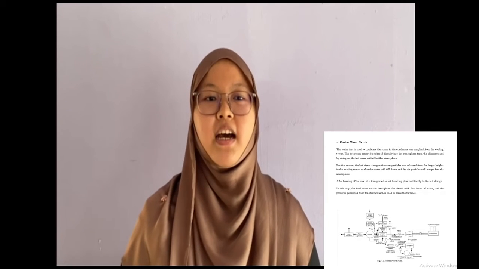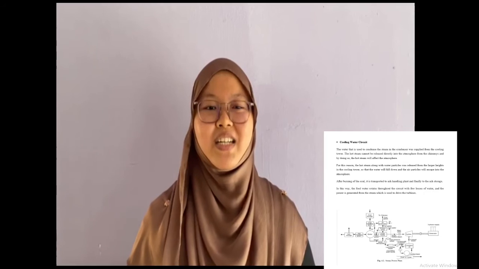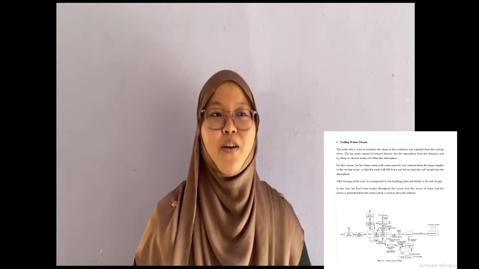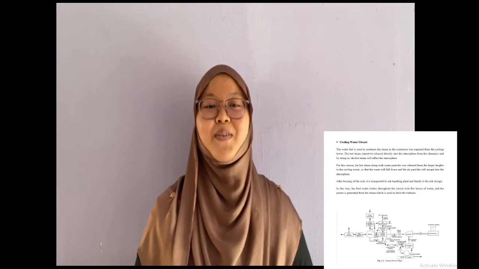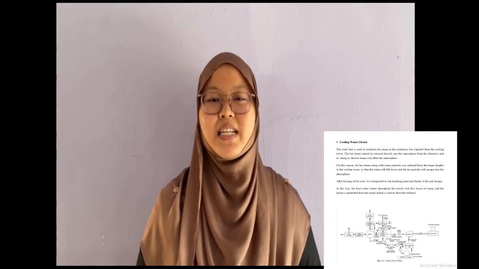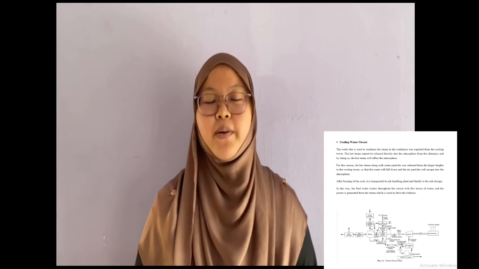Continue about working principle. Cooling water circuit. The water that is used to condense the steam in the condenser is supplied from the cooling tower. The hot steam cannot be released directly into the atmosphere from the chimneys, because by doing so, the hot steam will affect the atmosphere. For this reason, the hot steam along with water particles is released from a large height in the cooling tower, so that the water will fall down and the air particles will escape into the atmosphere.